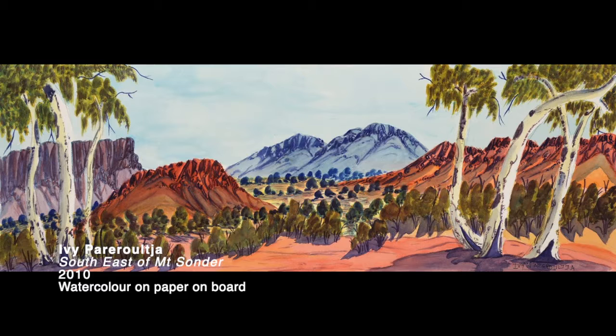Ivy has used atmospheric perspective in this painting. If we look, we can see she has painted the mountains up the front a vibrant red. To the left, the second mountain is a warm purple, and these mountains that are furthest away, she has painted them blue. So the mountains become more blue and lighter in tone as they get further away.